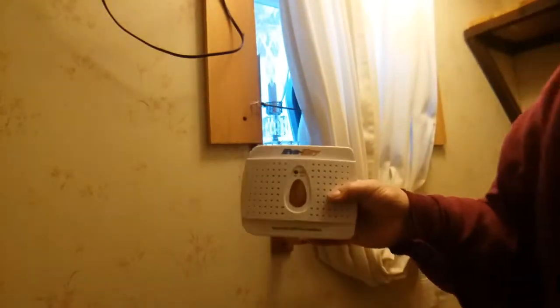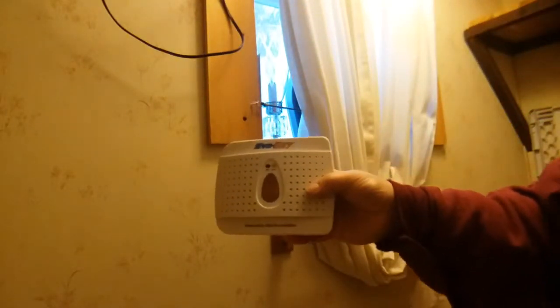Alright, so today I'm going to show you my window problem I have in the wintertime, and what I'm going to change over to this to see if that helps.